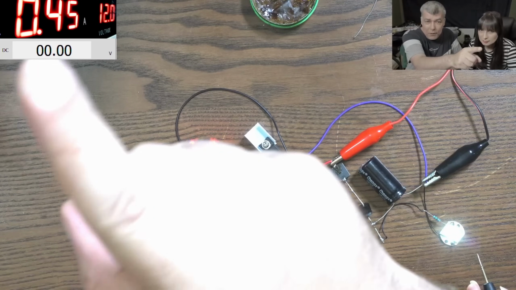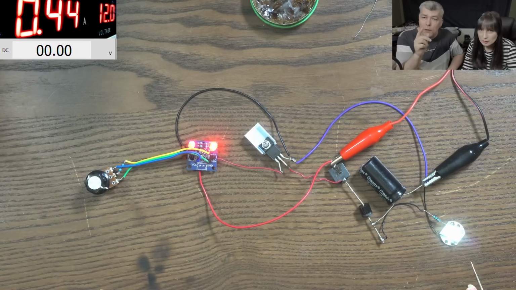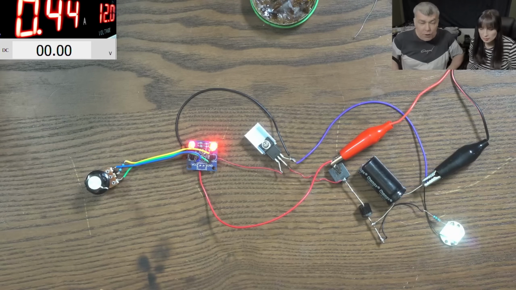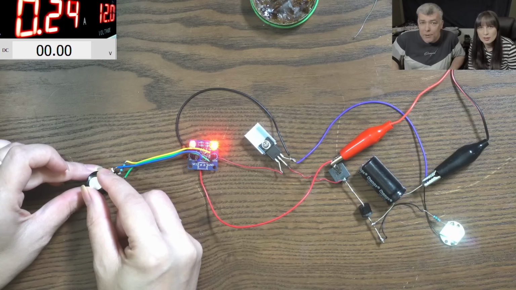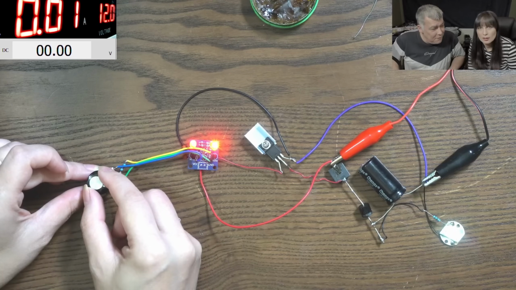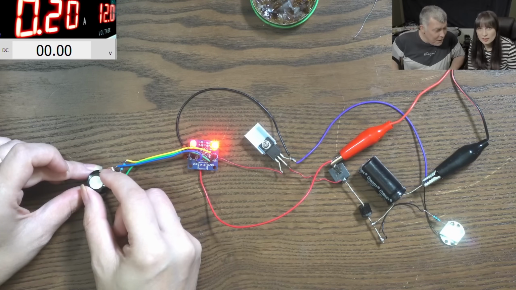The current from the power supply, you see, is now like 440 milliamps. Try to make it 100 milliamps. Adjust the duty cycle and set it to 100 milliamps. You can't do it. It's jumping to 250. You see, so you have some problems here. You cannot adjust the duty cycle.